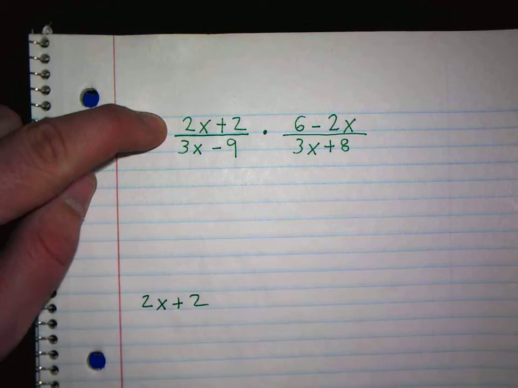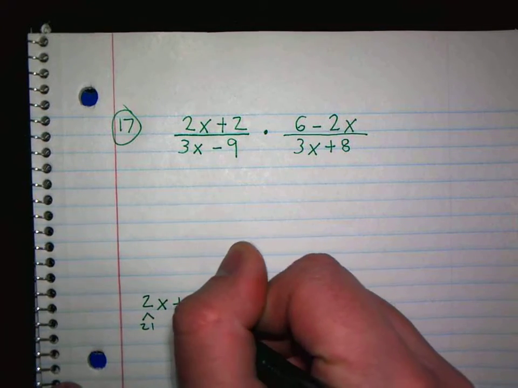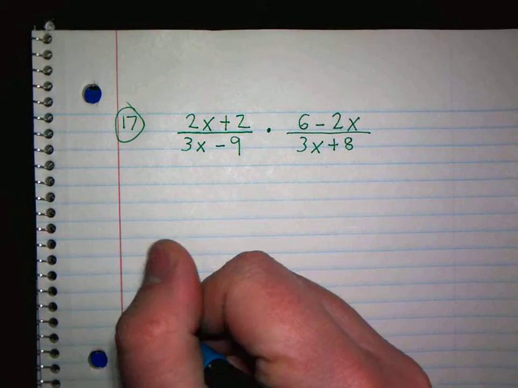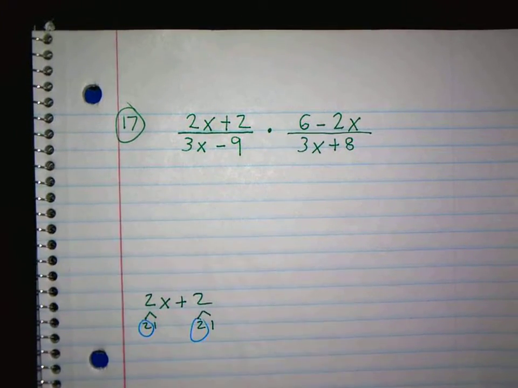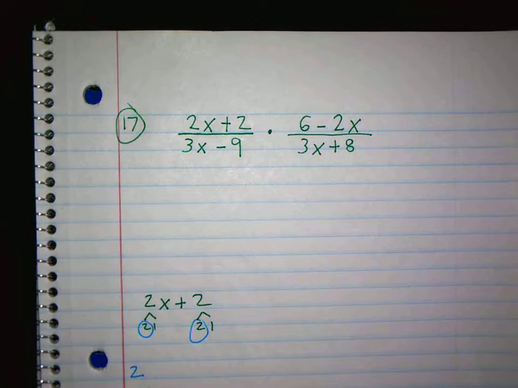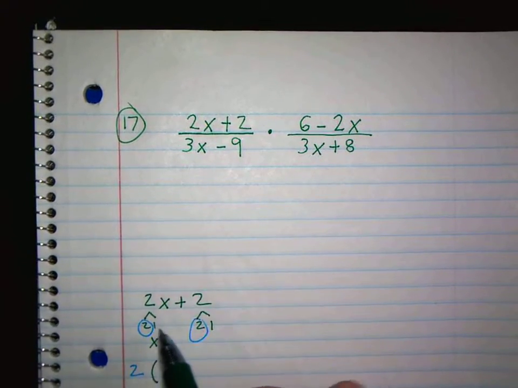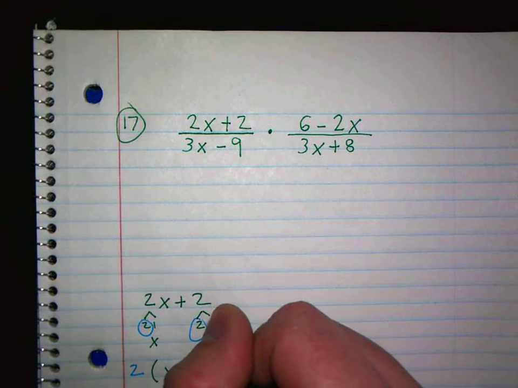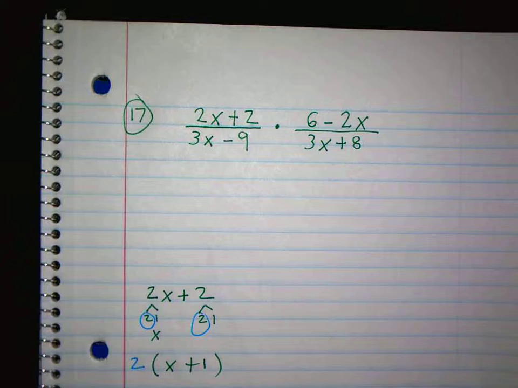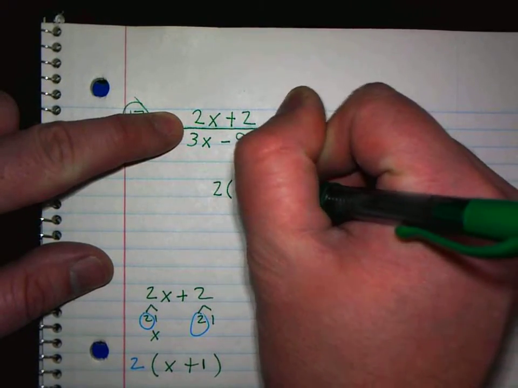2 is 2 and 1. That's 2 and 1. What do they have in common? Yeah, I usually don't circle the 1s, because you can circle 1 all day. So you have a 2 that comes out. They both have a 2, basically, is what that means. Leaving, there's an x here, right? Leaving 1x plus 1. Correct? So this one becomes 2 times x plus 1.